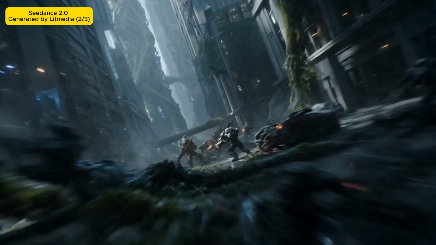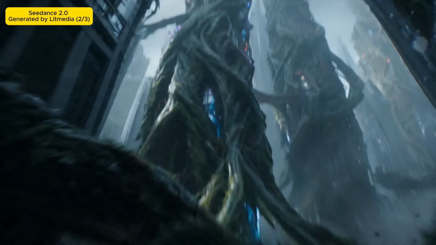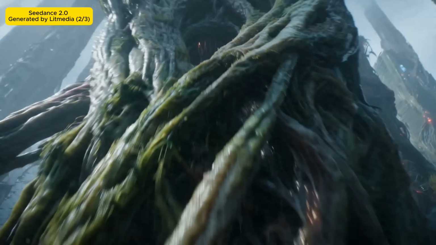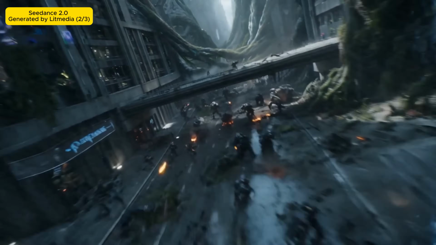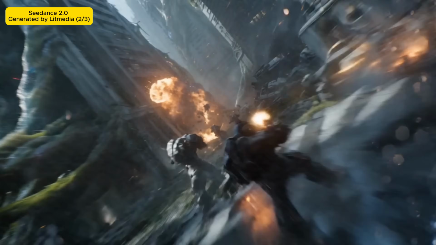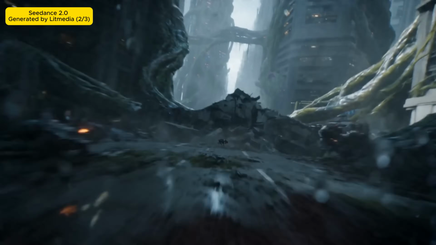But it doesn't stop at portraits. Check out this high-speed FPV shot. Usually AI struggles with fast camera movements, turning everything into a glitchy mess. Here, the apocalyptic city stays perfectly consistent.